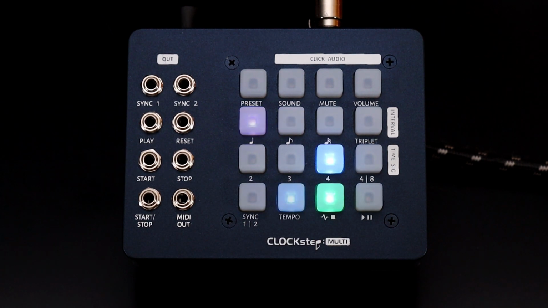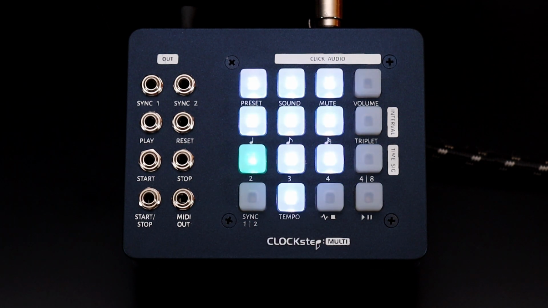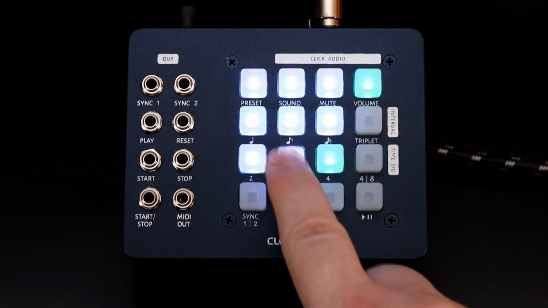That's fine for some circumstances, but when you want to input an exact BPM, hold down the tempo button for 2 seconds. A new pattern of lights are arranged like a calculator 10 key, 0 at the bottom and 9 at the top. Use this to input a 3-digit number, let's say 205 BPM.